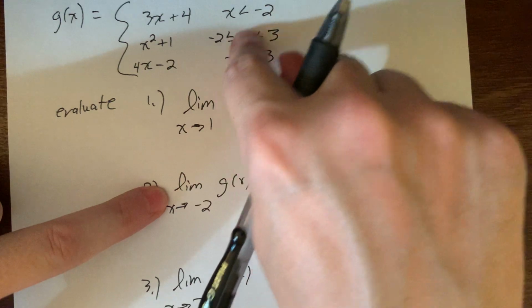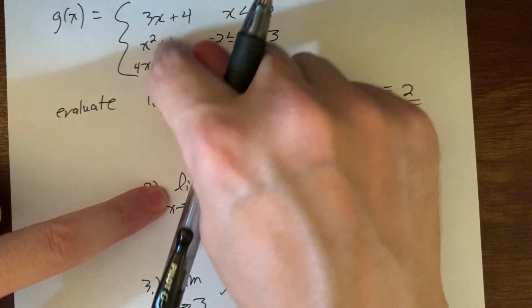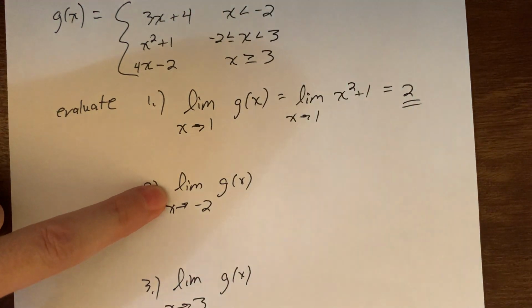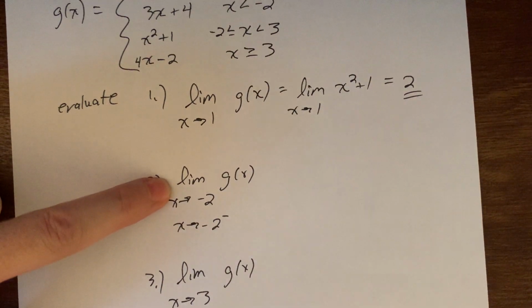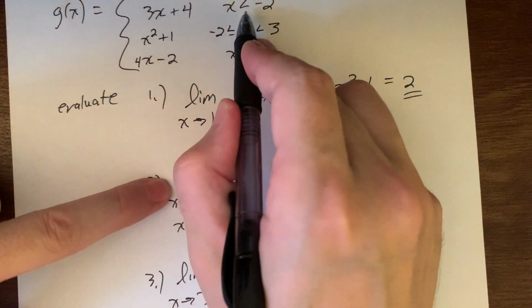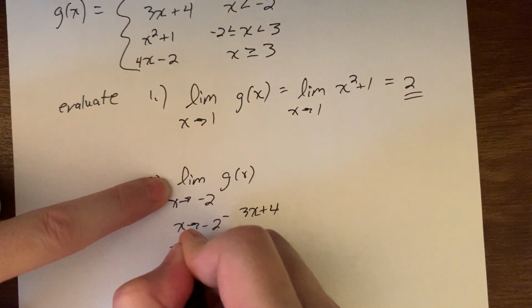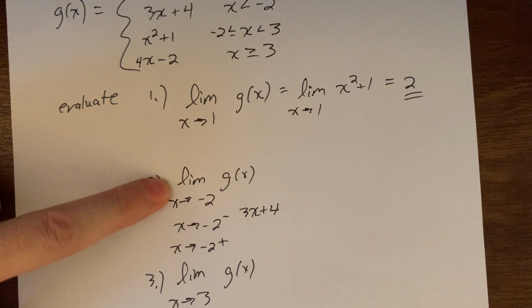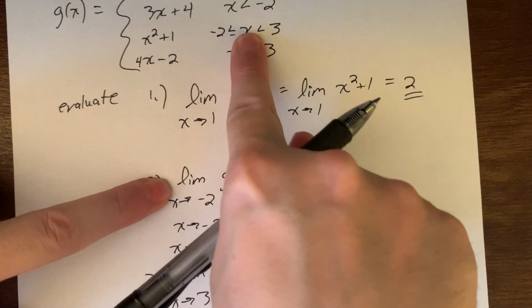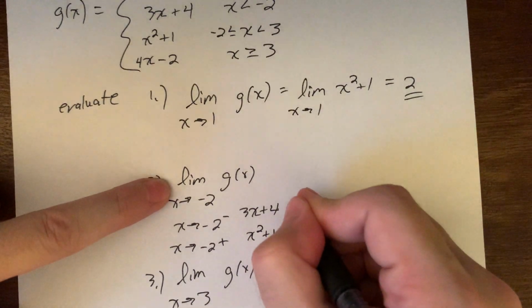But now number 2, now I am dealing with a turning piece, and some people just get used to it. I'm going to be dealing with these 2 pieces. This is where the definition splits at -2, so these are the 2 pieces that'll be in play. But you could still take that nice long approach. As I let x approach -2 from the left, talking about -2.3, -2.2, -2.1, we're here, so I'll use the 3x plus 4. And when I let x approach -2 from the right, -1.7, -1.8, -1.9, we're here, so I'll use the x squared plus 1 function.